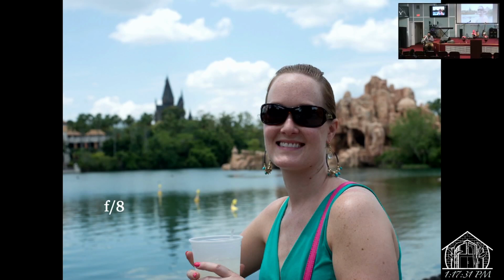But if I'm taking a picture of Nancy and someone is way in the back, it's going to be harder for it to be blurry because she's not as close to the camera or the focal point. That's what we can see right here. She's right in front of the camera, but the background is kind of blurry, but not really, and it's a high aperture.